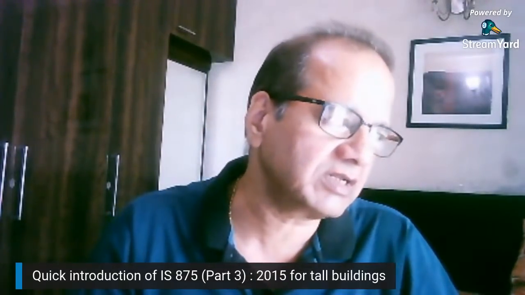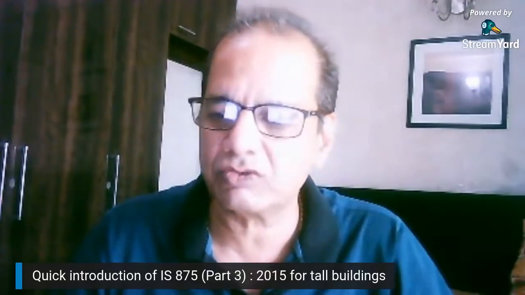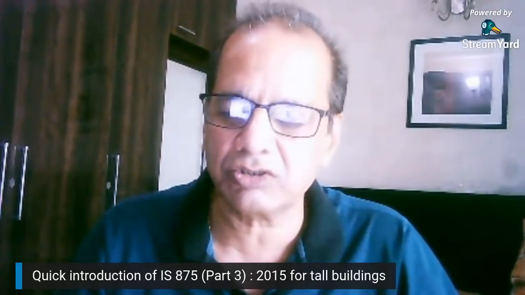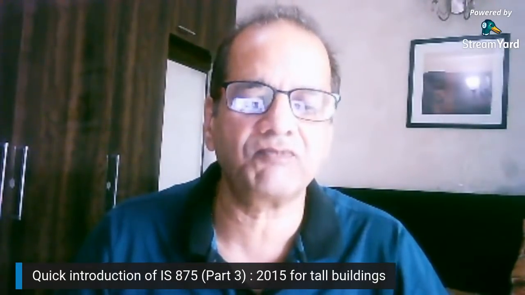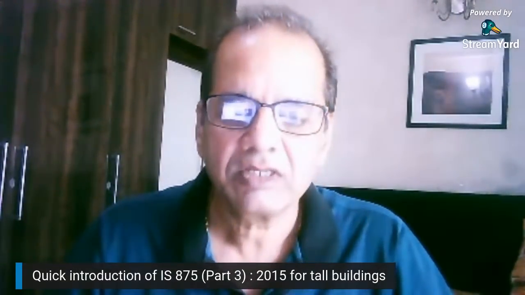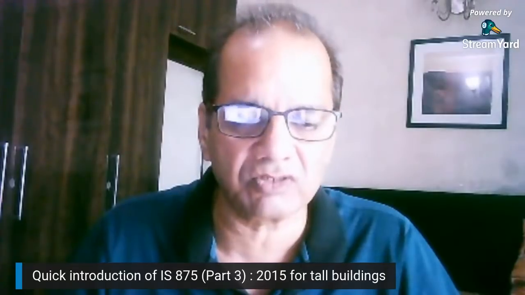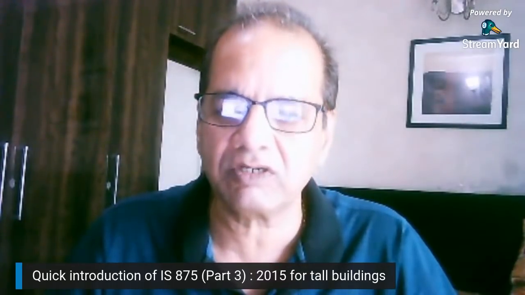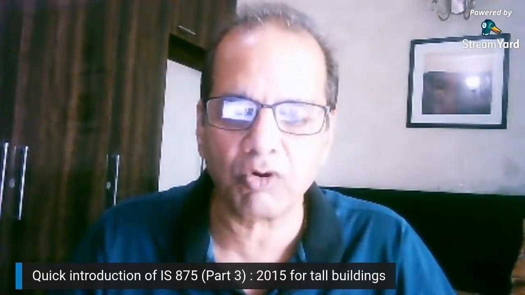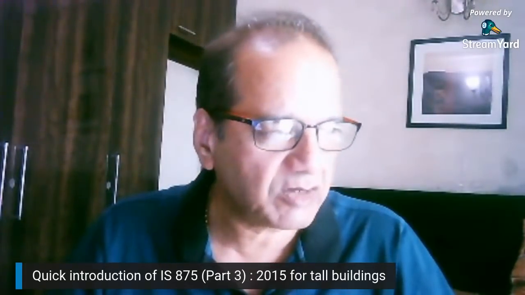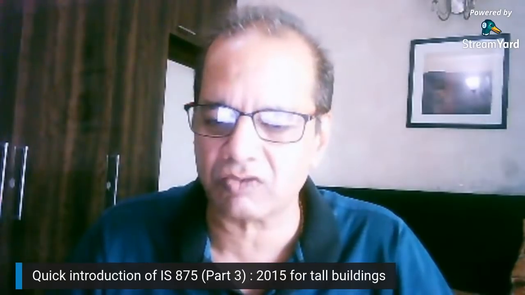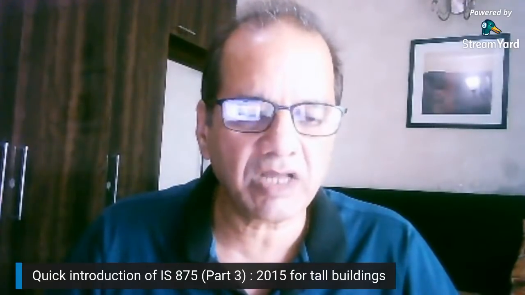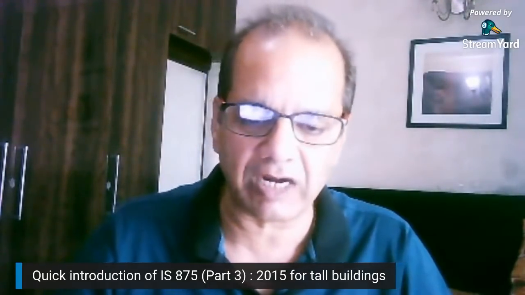Now this torsion is difficult to mathematically document so far. So it is not a part of the code except a small statement that torsion should be examined through wind tunnel testing for such and such type of buildings. Similarly, in the 875 1987 version, only along wind response was the main focus, and a crosswind response was introduced later on when more knowledge was obtained. Even today, the theoretical knowledge about the crosswind response, which is documented all along the world, is specific to that kind of a structure. We'll discuss more on that as we move ahead.